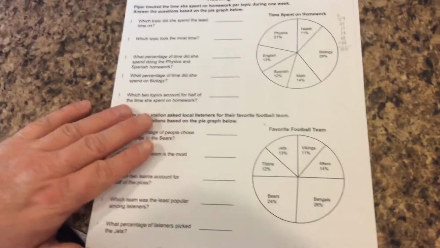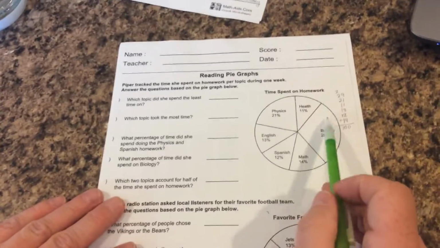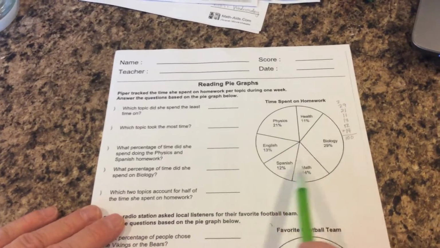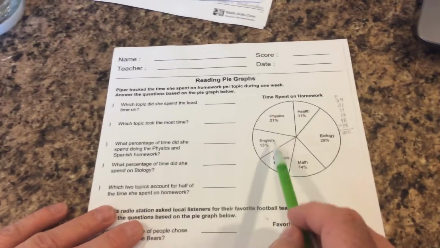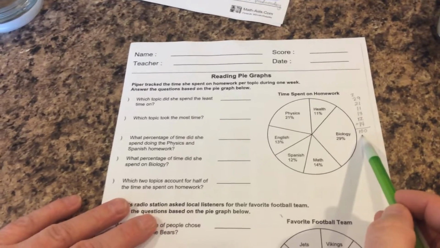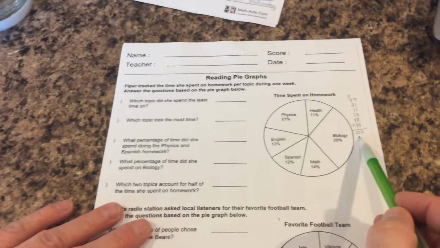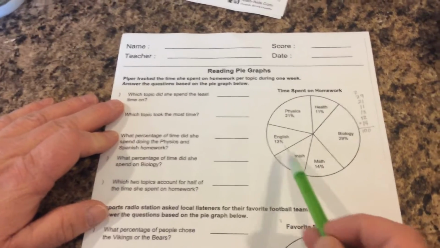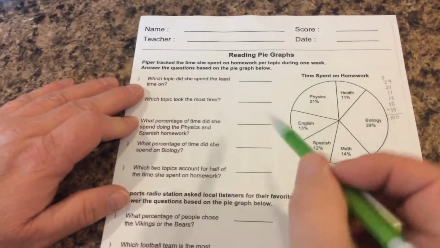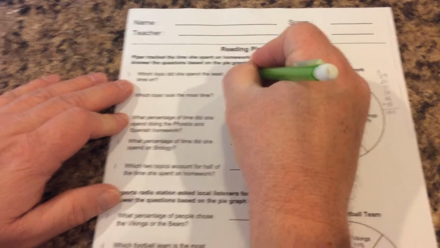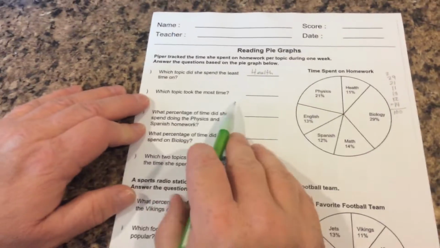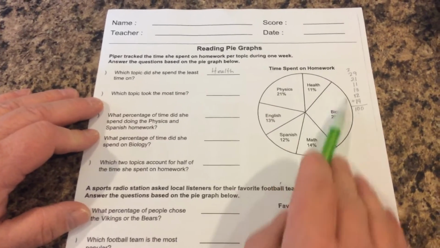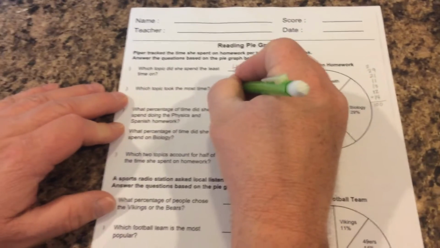Okay, on the back side we have reading pie graphs. So we have a pie graph here, and the first graph is time spent on homework. And we have all the different subjects, and if you add up each percentage, that adds up to 100% of time spent on homework. Which topic did she spend the least time on? We are simply finding the smallest percentage or smallest number, which is health. Which topic took the most time, which is just the largest number, which would be in the largest piece of the pie here, which is biology.